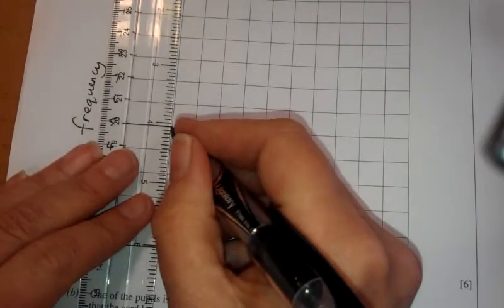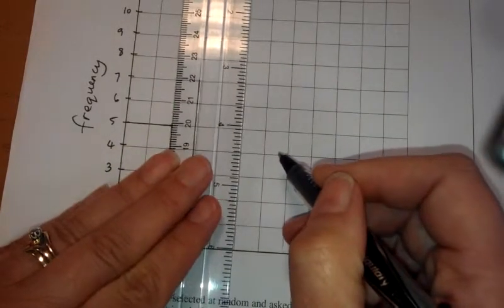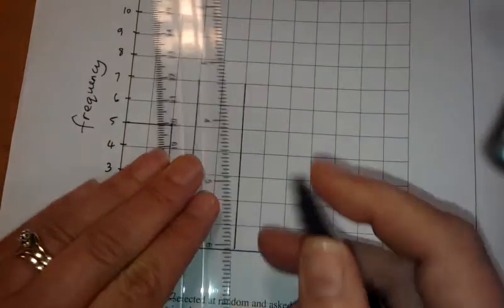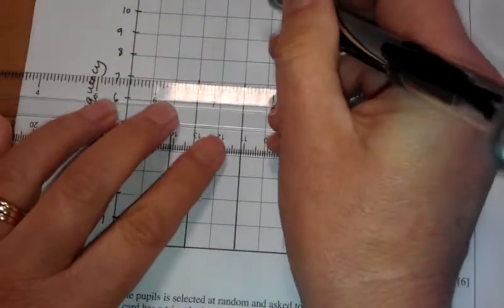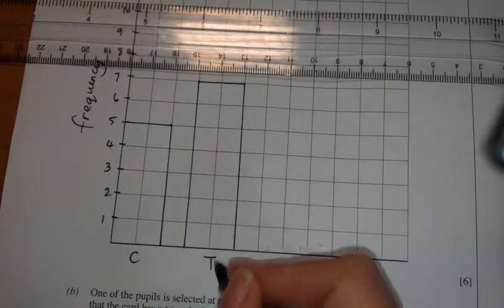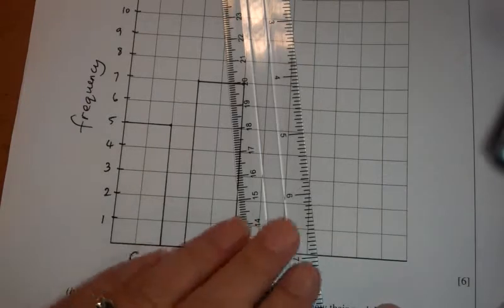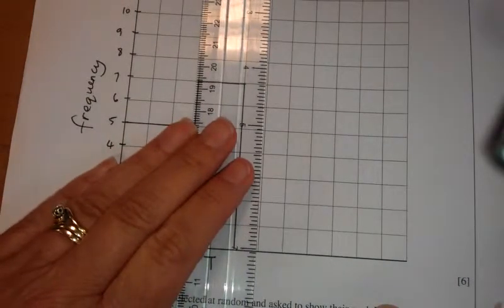Okay, we're going to get our ruler. I'm going to come down. Okay, we're going to put a C at the bottom because that's our circle. Our triangle is 7. We're going to go up to 7. On our triangle, label it T. And we've got our P, which is our parallelogram, and we've got 11. That was the biggest one.